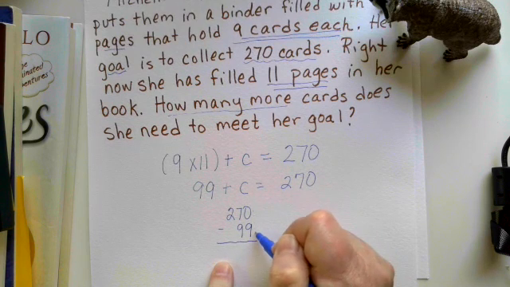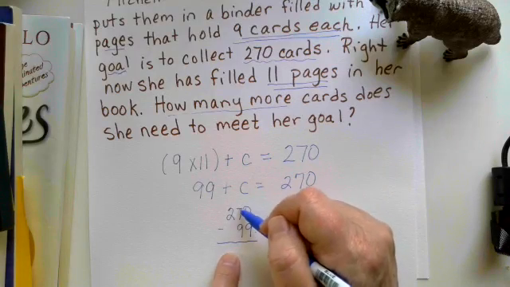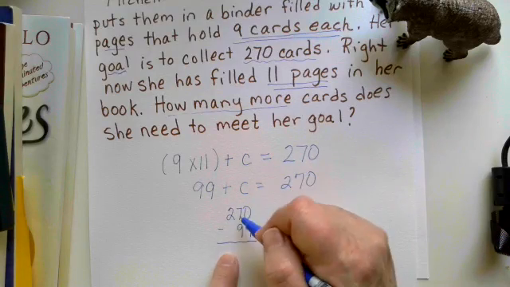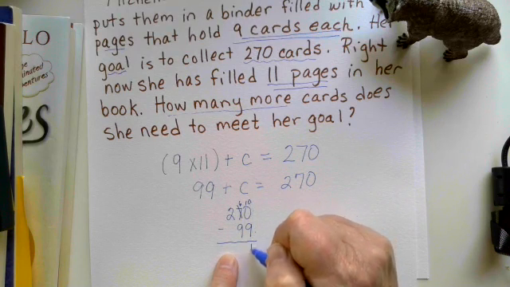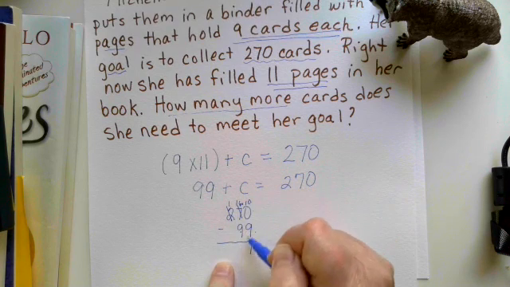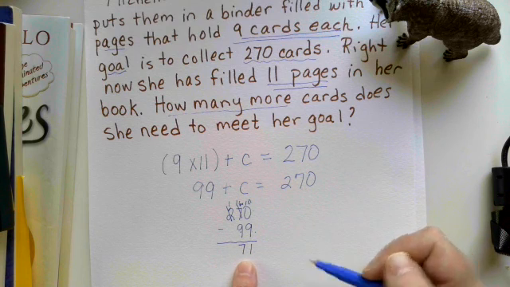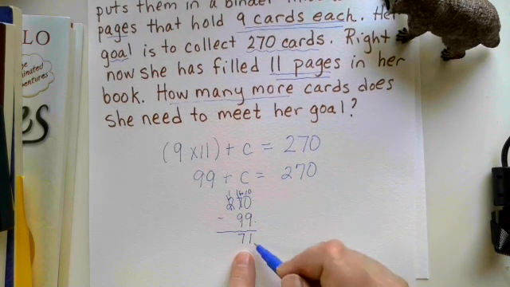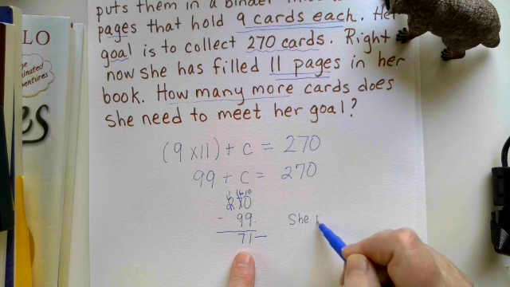Well, I know 270 minus 100 is 170, but I'm going to use the regrouping way we do it. Borrowing from the tens, 10 take away 9 is 1, 6 take away 9, can't do it, 16 take away 9 is 7, 1. So she needs 71 more cards. We want to write that.